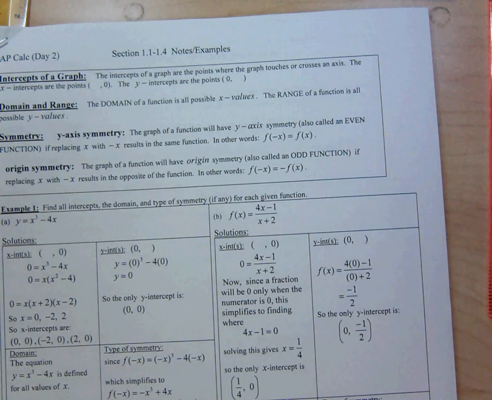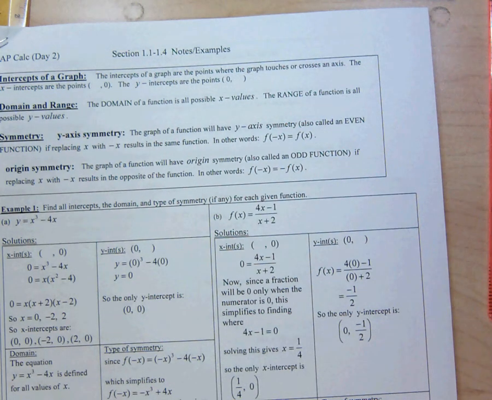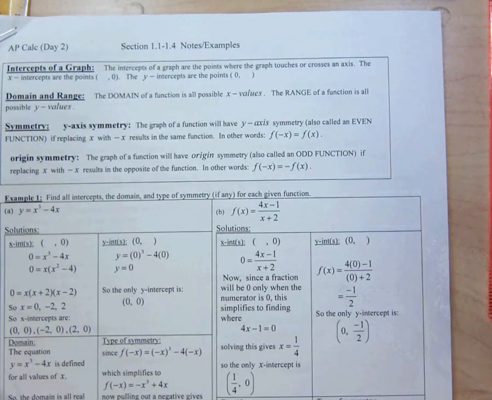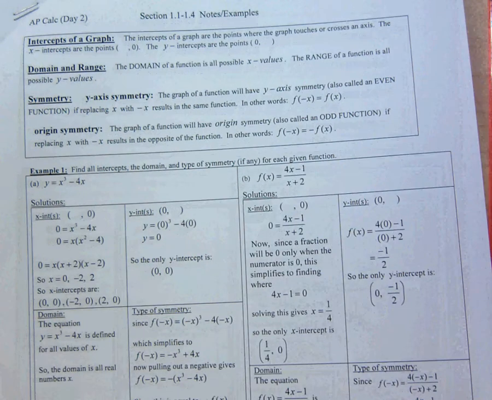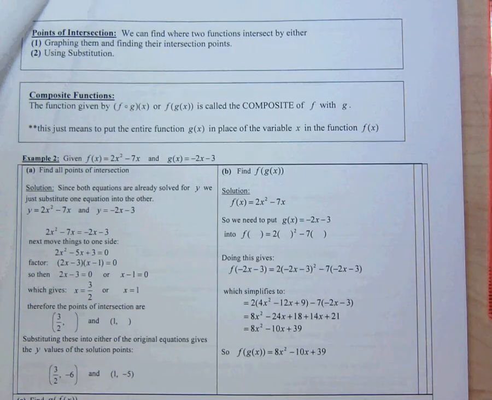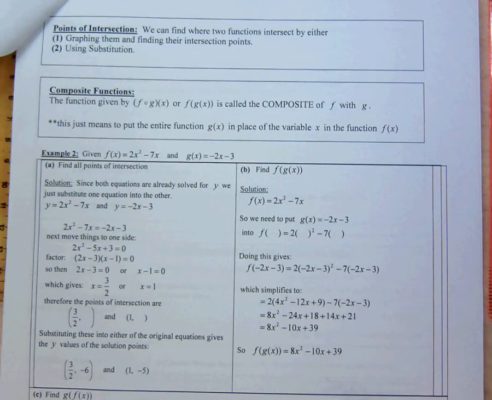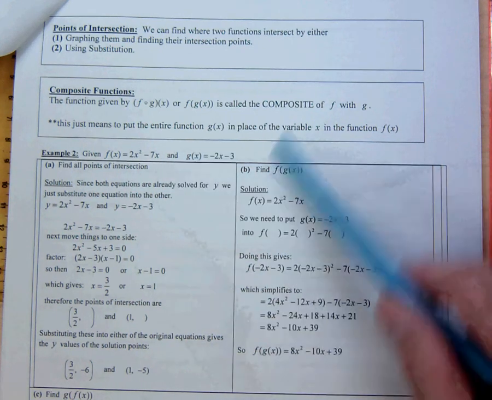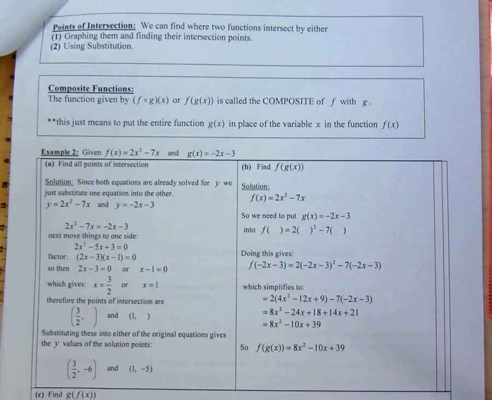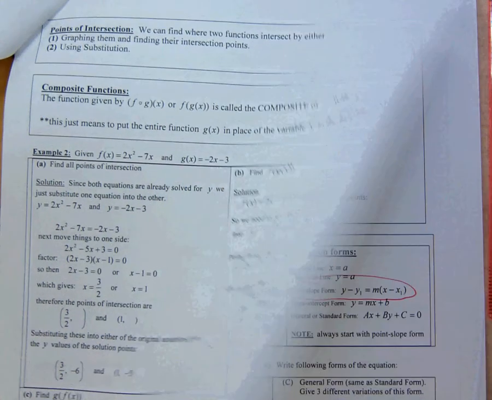Okay, let's look at packet 2. We're just going to, again, flip through this as quickly as we can. I can't go over everything, but I'll try and do the best I can. Okay, here we go. Okay, intercepts, domain, symmetry, those are all pretty self-explanatory. I think you can figure this out. Yeah, again, I think this is all pretty easy Algebra 2 stuff. If you read my examples, I think you can figure that out.